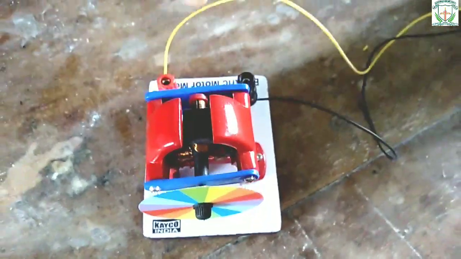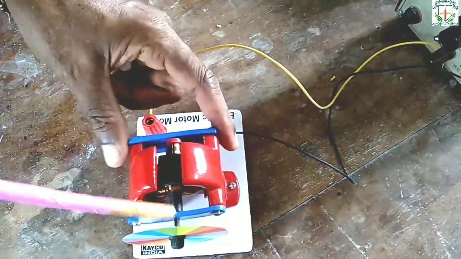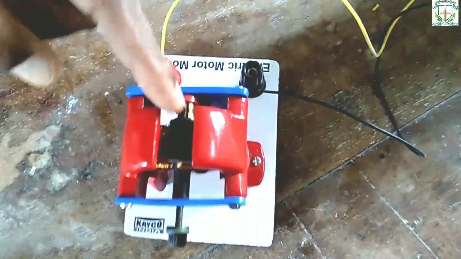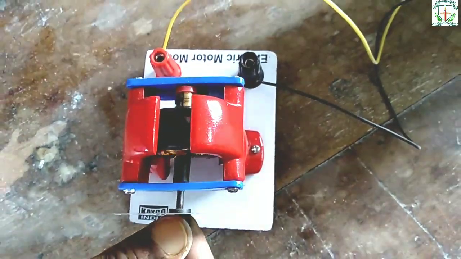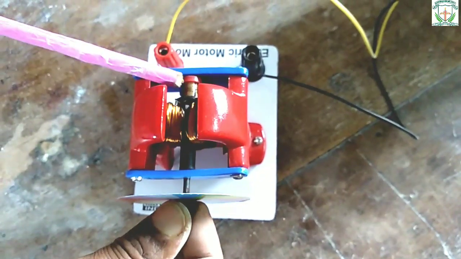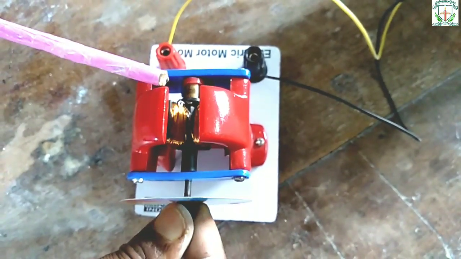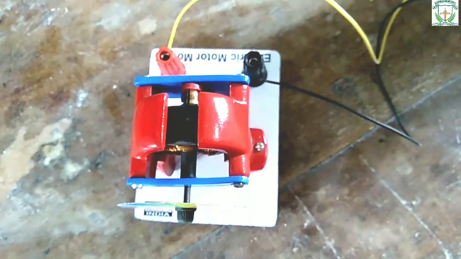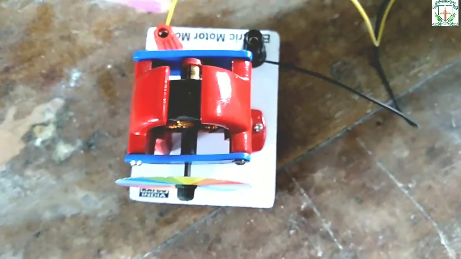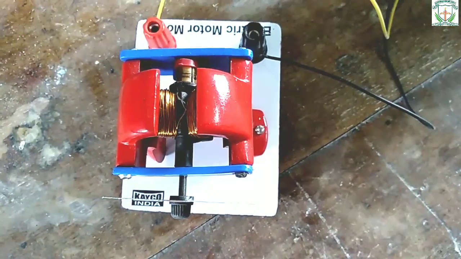Now, at one end of the axis, you have split rings. 1, 2, 3. Instead of 2 split rings, since we have 3 coils here, for 1 coil you get 2 split rings.